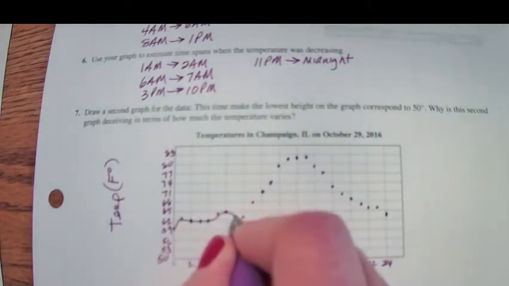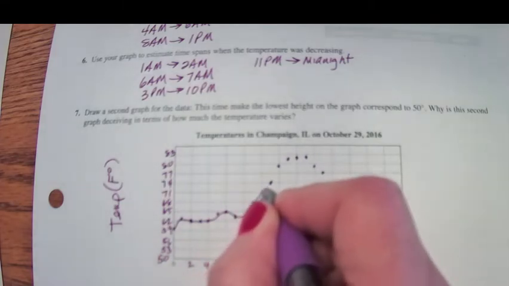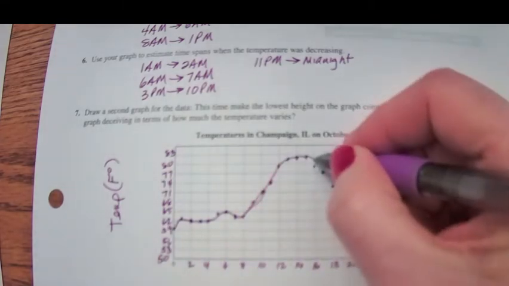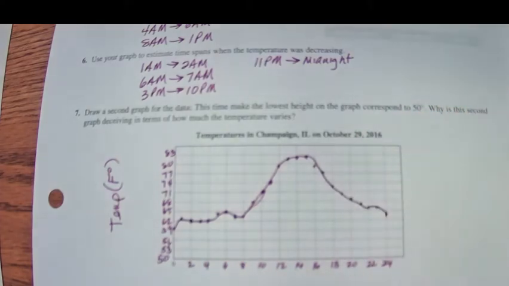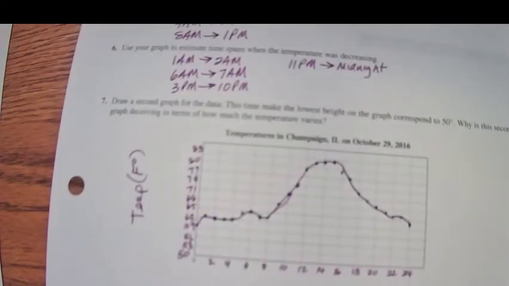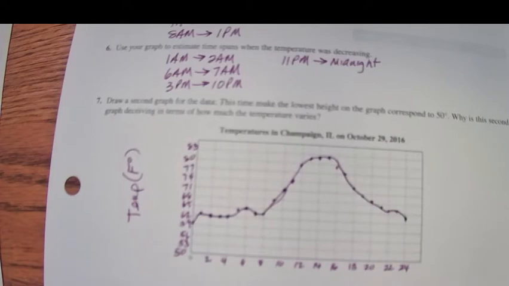So now if we draw a curve, whoop, missed one, on our scatter chart or scatter graph, it's easier to see. It would have been easier to answer these questions, because you can more easily see the increases and the decreases.